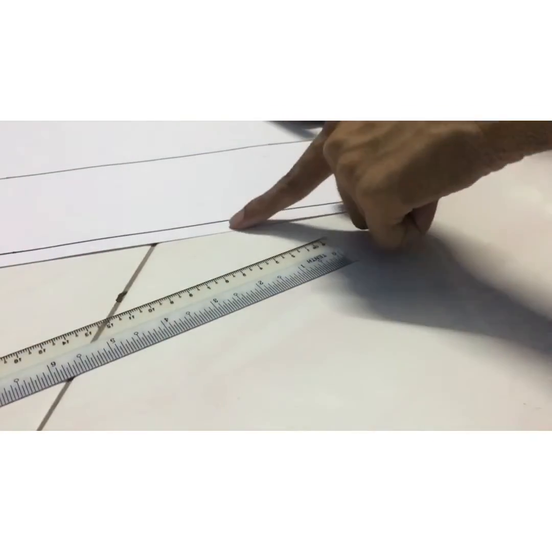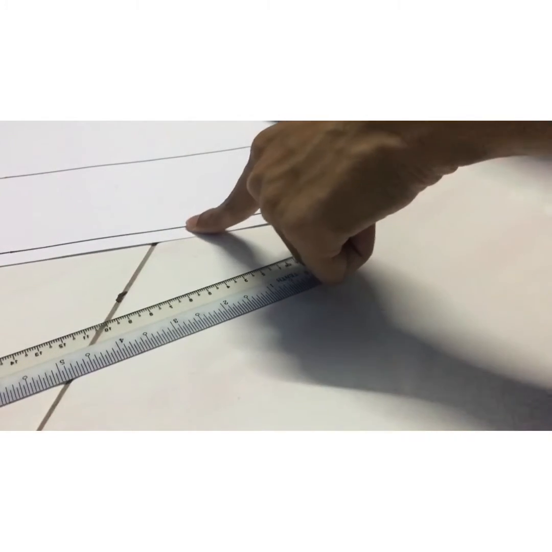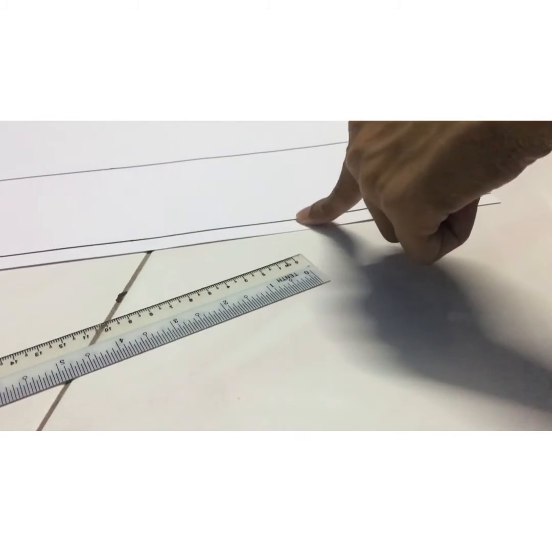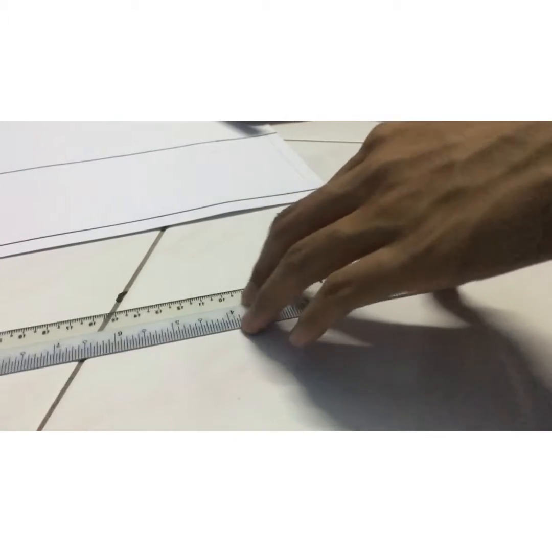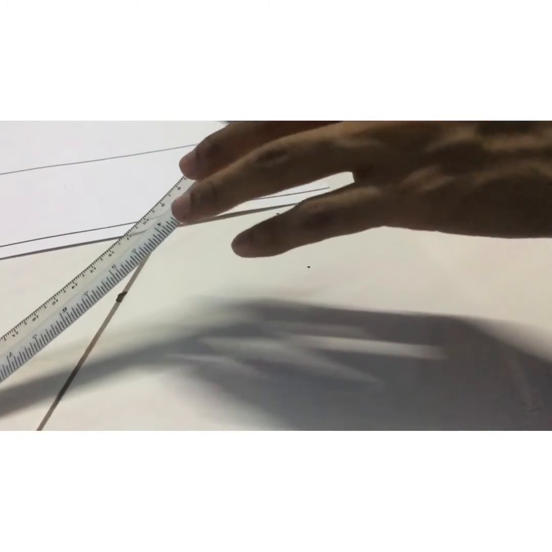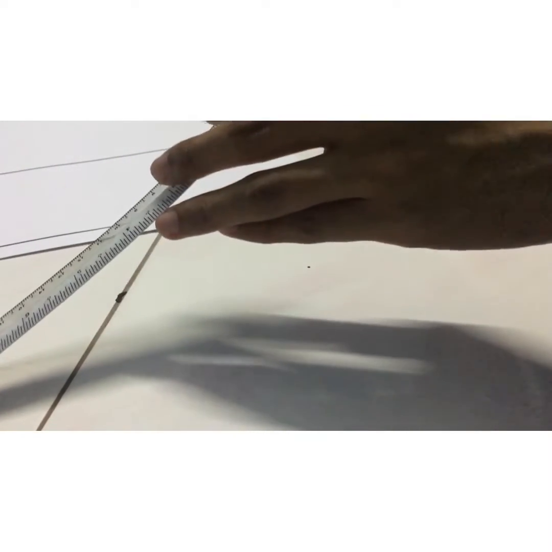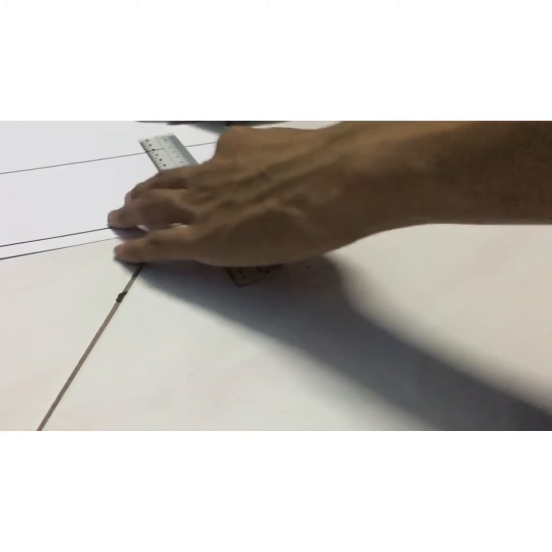So the total length of this part is 420 millimeter. Now take about 10 millimeter of the part that I just cut.